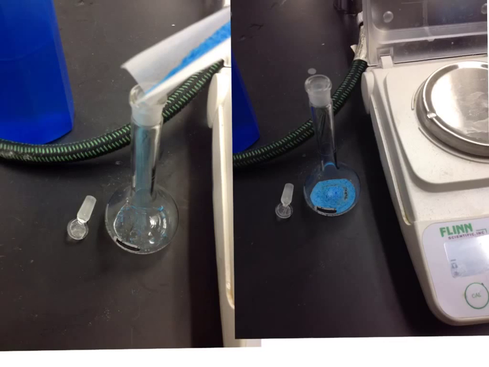So that's what we're going to use to make our solutions today. The volumetric flask is going to be exactly 50 milliliters, and it will have a fill line here, which will give us the exact amount of solution we need. So that's what we'll get to in the next step.